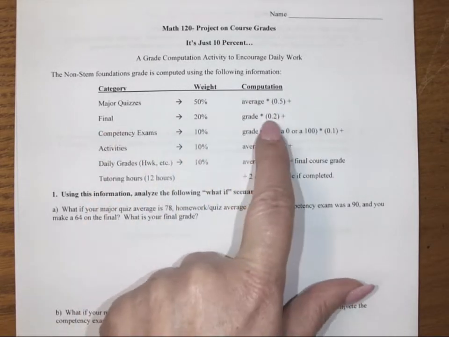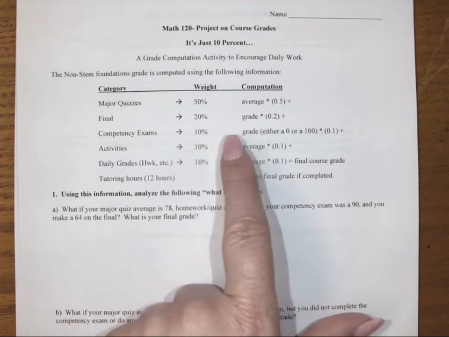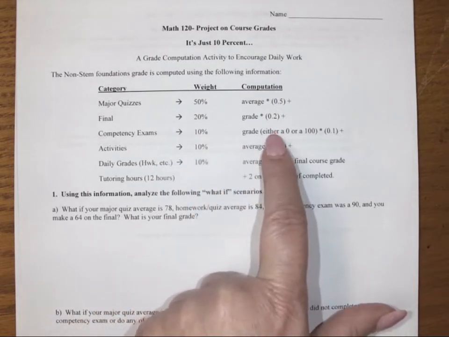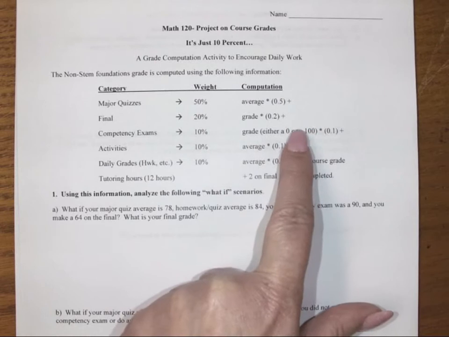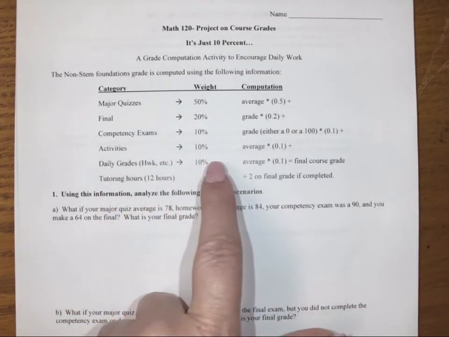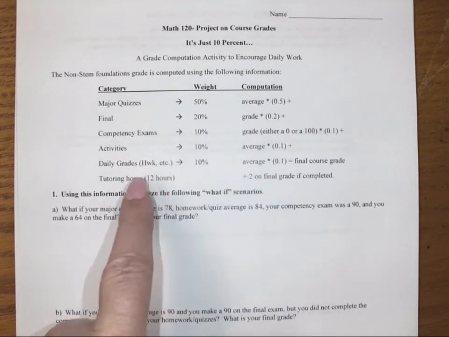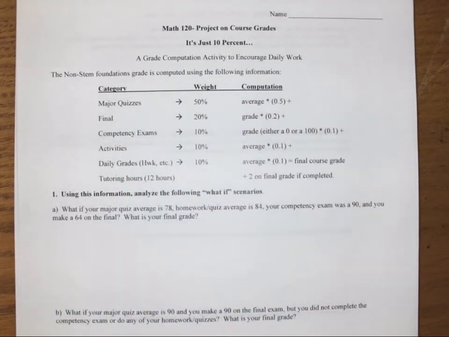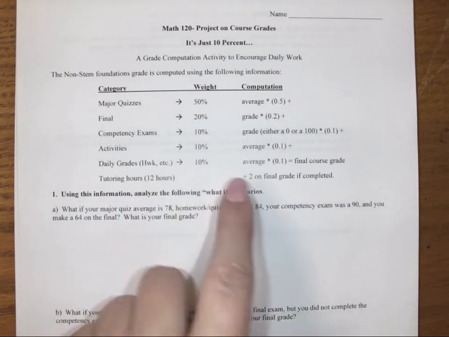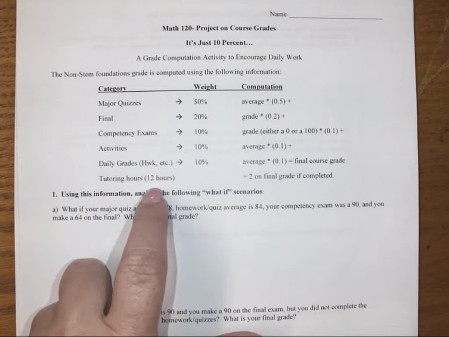The final's 20%. The comp exam is 10%. And remember, you either get a 0 or 100. So if you passed it, you have a 100. If you haven't, 70 or below, it's a 0 in your grade. Activities are 10%. This is one of the activities, so it'll be in that. Your daily grades, which includes your homework and attendance and such, is there. And then you get the bonus if you did the tutoring hours.